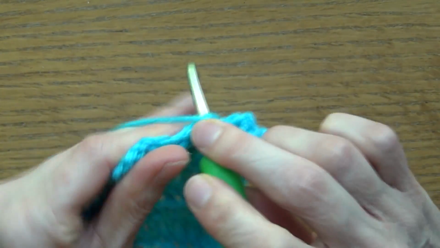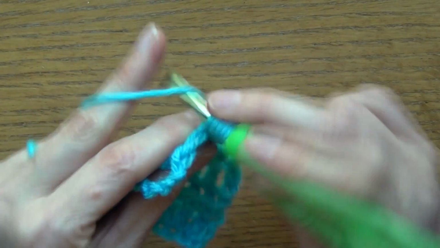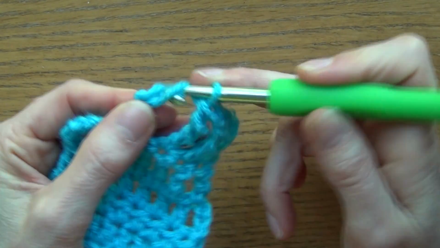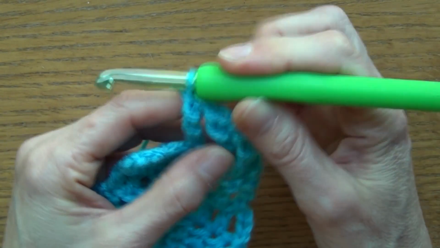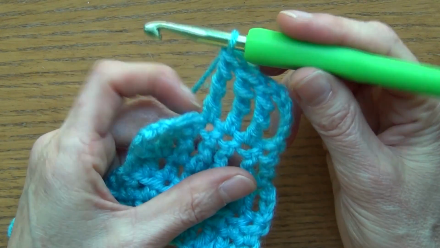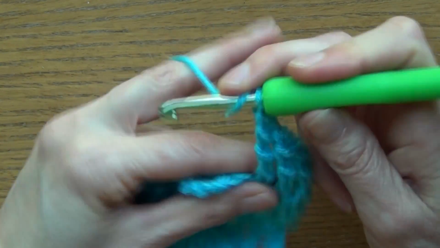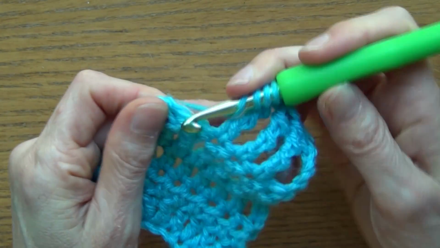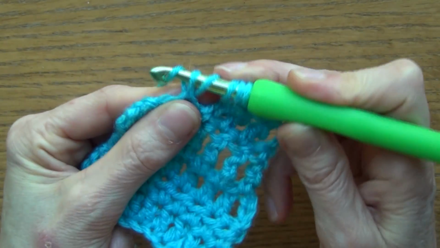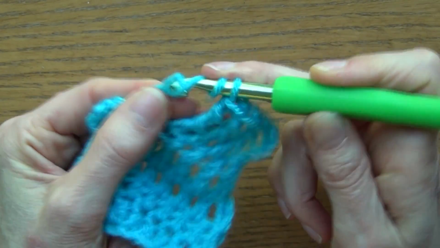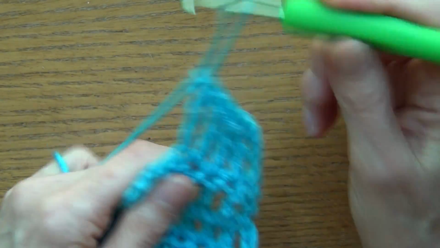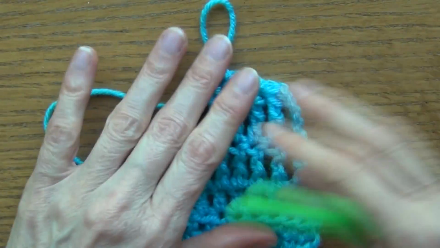Go into your stitch, bring up a loop, go through 2, go through 2, go through 2, and go through 2. So you just keep going through the 2 until you have no more, till you just have your 1 stitch left. 1, 2, 3 times around, go into your stitch, bring up a loop, go through 2, go through 2, go through 2, and go through 2. And there you have your double treble.